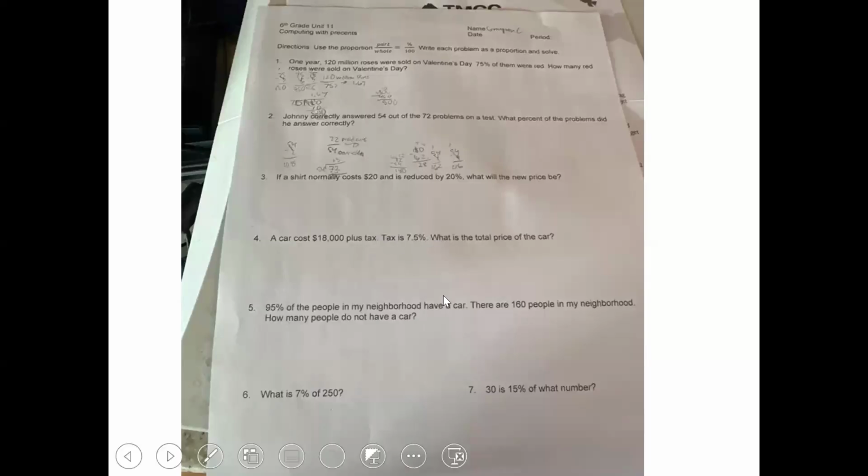Okay, so this is week 6 Friday for Math 6 quarter 4, and this is a worksheet that is going to be on percentages and ratios. So let's go ahead and get started. So read the instructions, please, Grayson. Use the proportion as part of the only percent over 100. Write each problem as a proportion and solve.